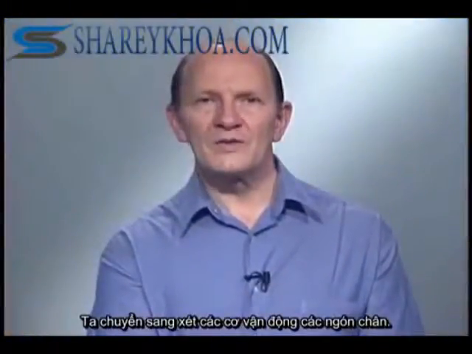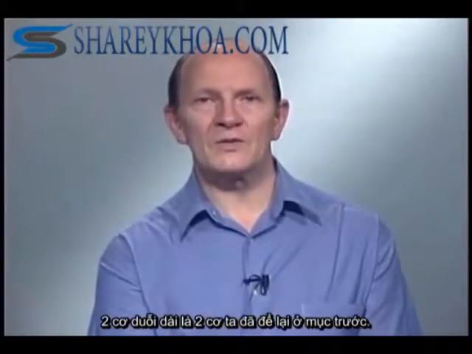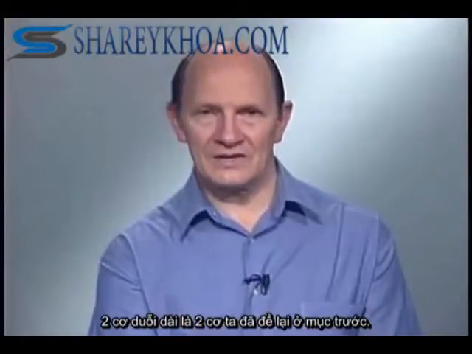Now we'll look at the muscles which produce movement of the toes. We'll look at the extensor muscles first. There are two long extensors to the toes and two short ones. The long extensors are two of the four muscles that we left out of the picture in the last section.